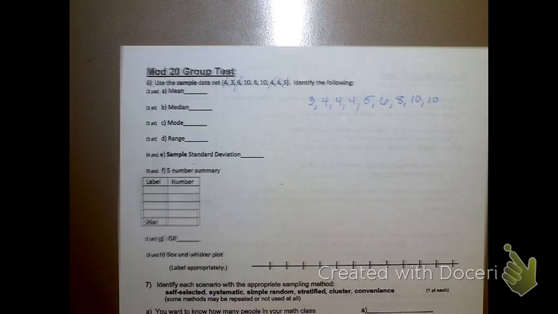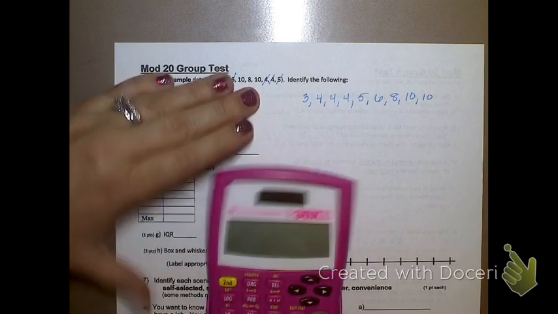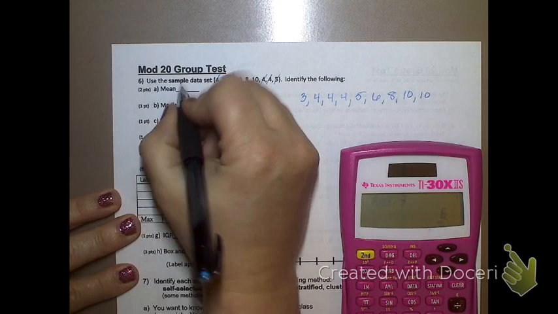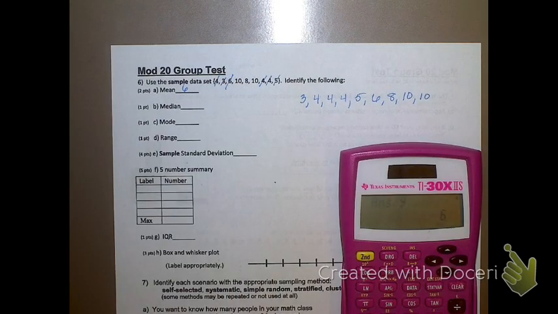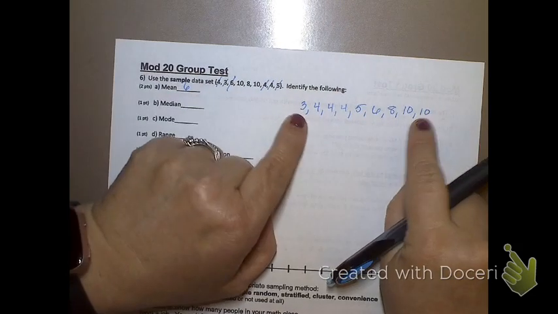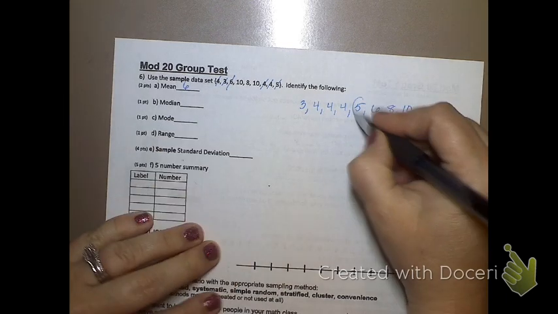Whew. All right, the mean. How am I going to find the mean? Add them all up, plus 5, plus 6, plus 8, plus 10, plus 10, and divide by how many there are, which is 9. And my mean is 6. Median. What's right in the middle? If I work my way in, looks like 5 is my median.